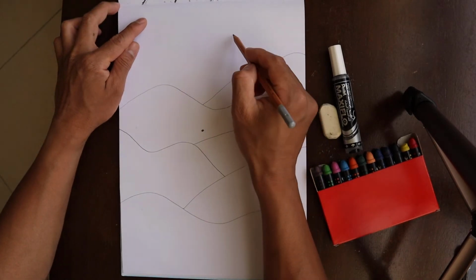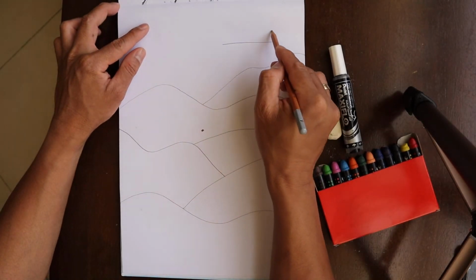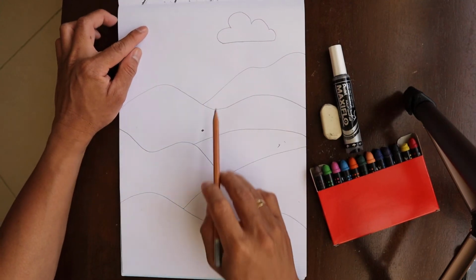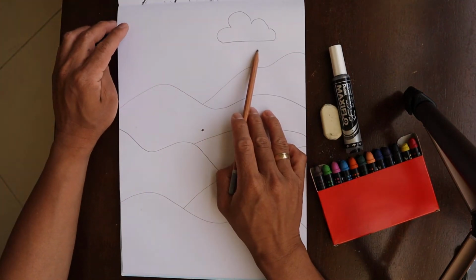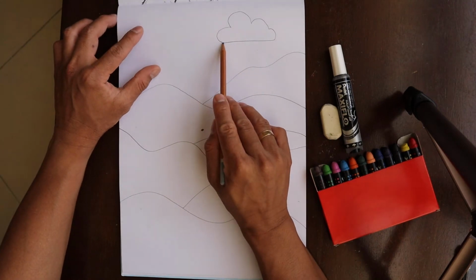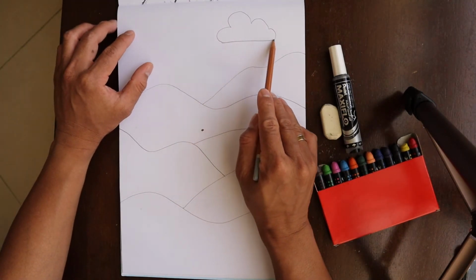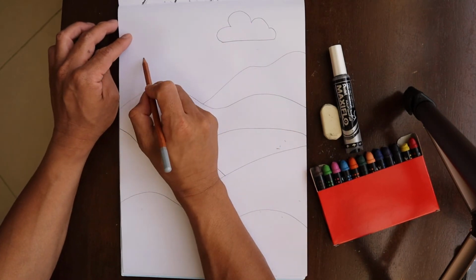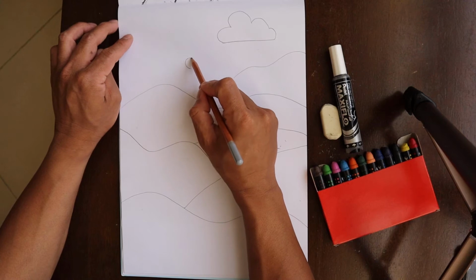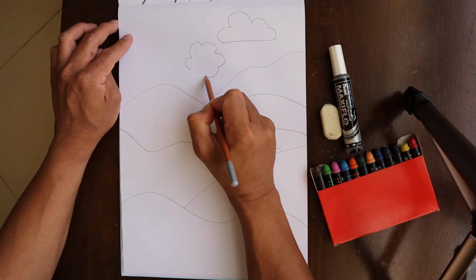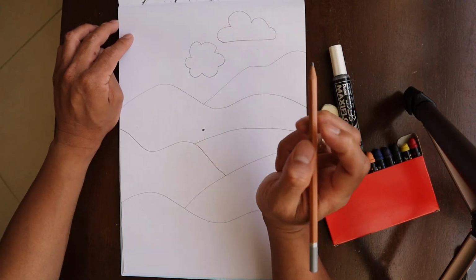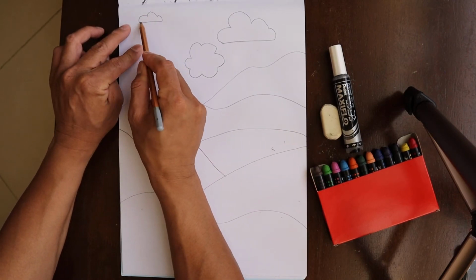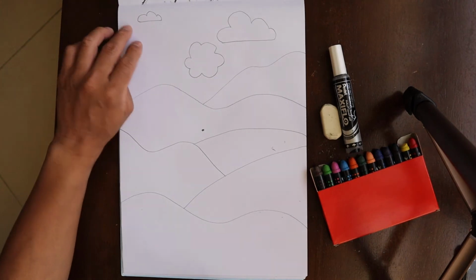For the sky, I'm just gonna draw here a cloud. Remember, you can draw any kind of shape of the cloud that you like. My cloud is like this, having a straight line below and then curvy line on top. Or, just like what I've showed you before, you can make clouds that look like this, all curvy lines. I'm just gonna make 3 clouds, one small here, 2 big ones here.